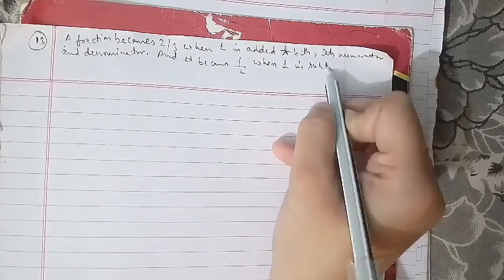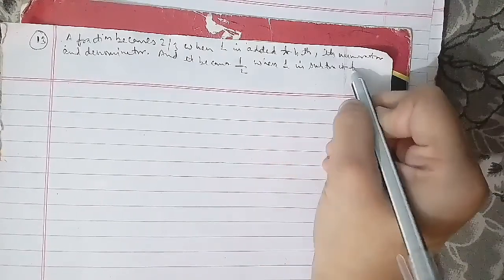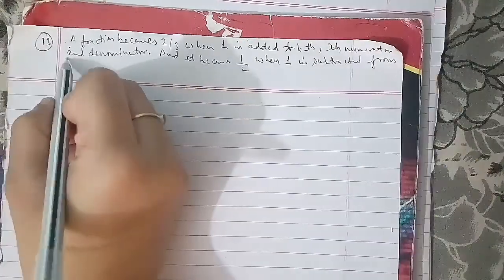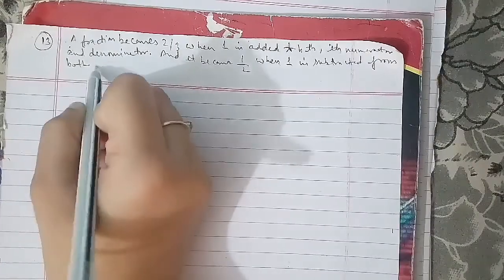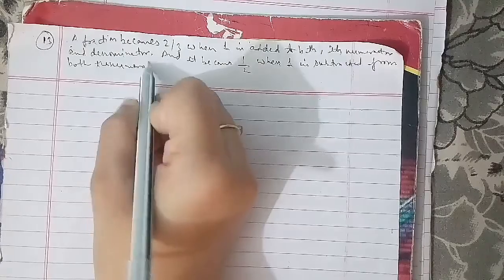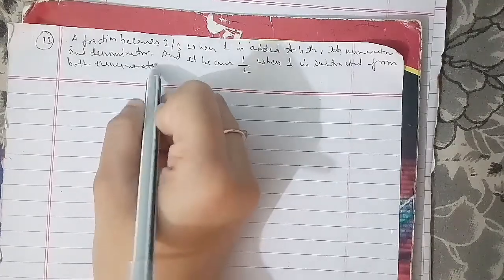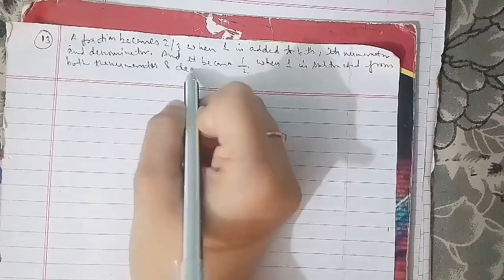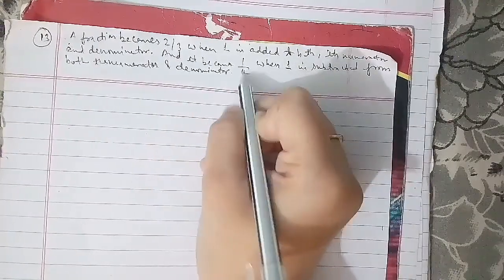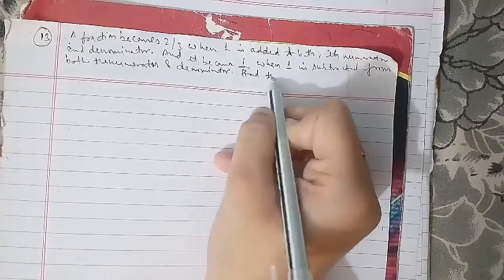Solving 1 and 2, we get x equals 3 and y equals 5. So the required fraction equals 3 by 5. That we have as an answer.